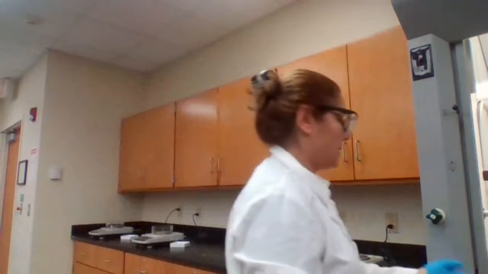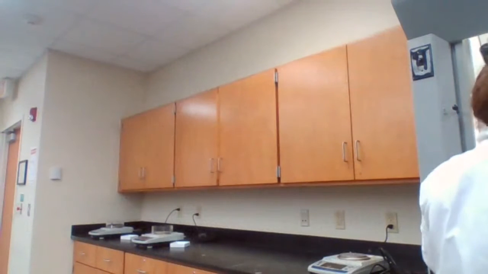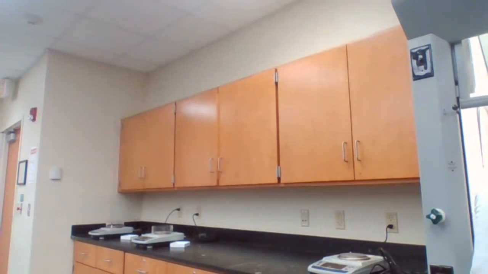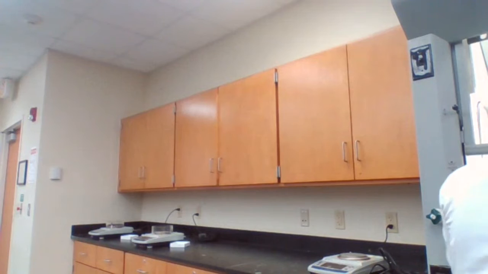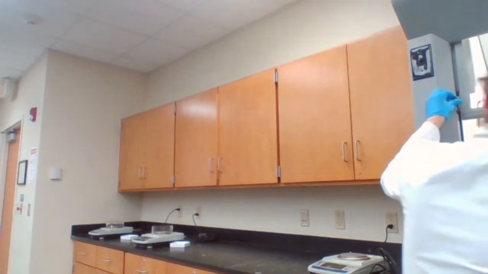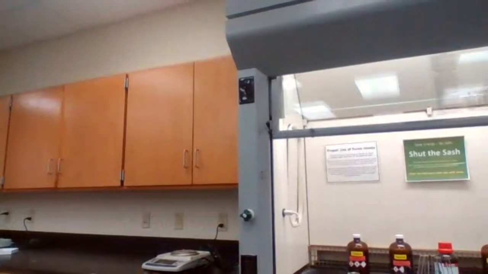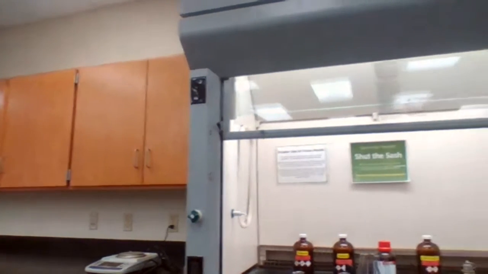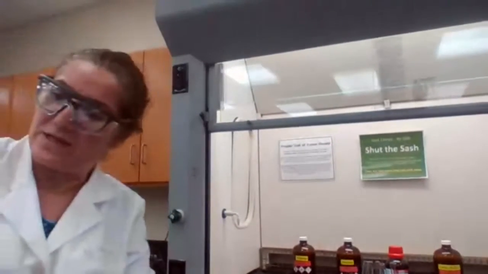Since we are working with sulfuric acid, I prefer to do this experiment following the safety precautions. I have to do this experiment inside the fume hood. It's not even a choice.